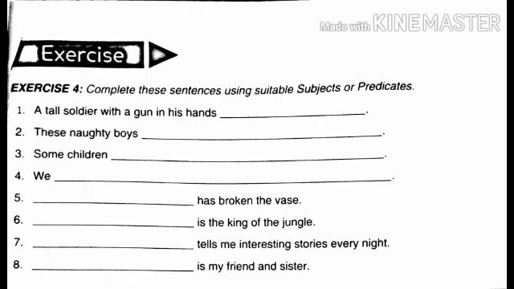Clear? Now, let's do the 8th question. Dash is my friend and sister. Where is the dash coming here? Is it in the beginning or in the end? When the dash comes in the beginning, you have to fill it with the subject. So when you are filling with the subject, it's more simple. You just need to ask the question who or what. So what is the question you will ask here? Who is my friend and sister? Put one answer. Rima is my friend and sister.